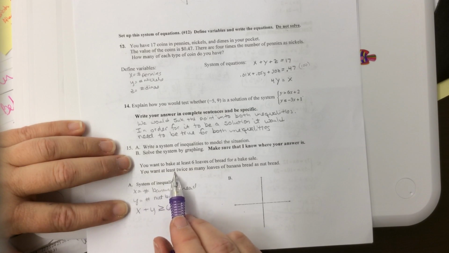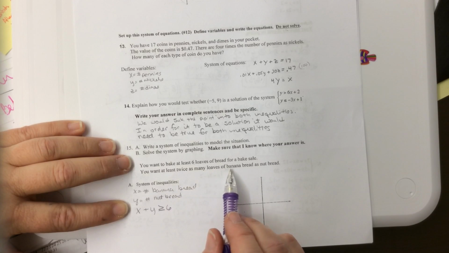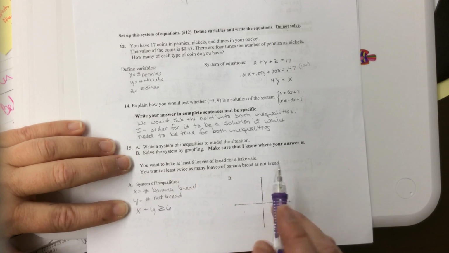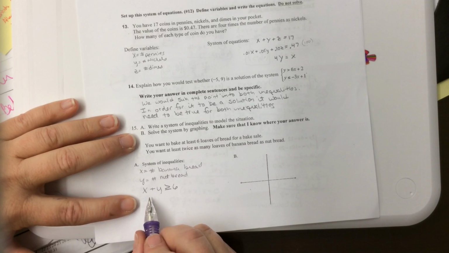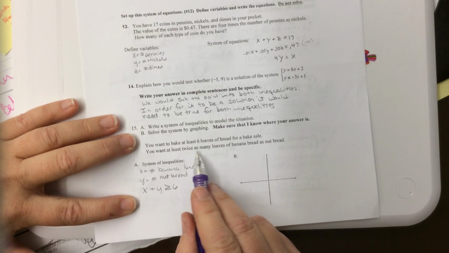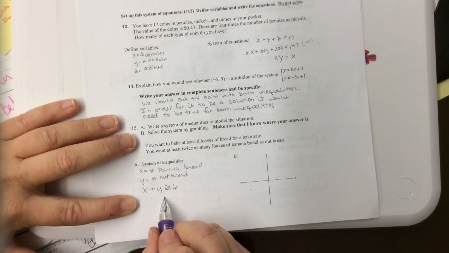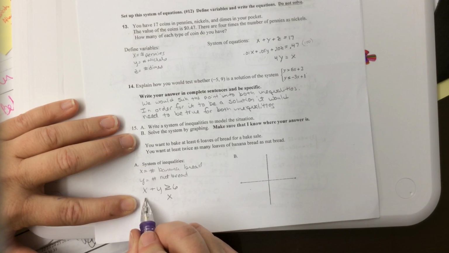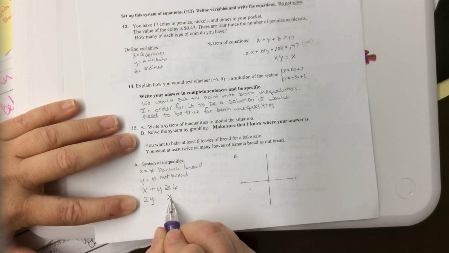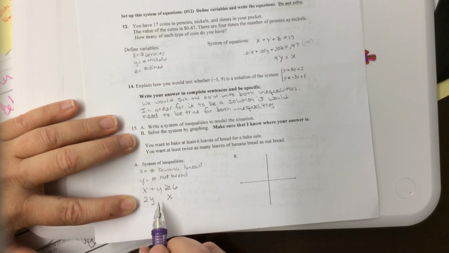You want at least twice as many loaves of banana as you have nut bread. So when you talk about those, you obviously have twice as many loaves of banana bread. So banana bread you have way more of. So the banana bread and the nut bread, you'd have to take twice as many of them to get equal to that. And it's at least that, so you're going to be equal to that.